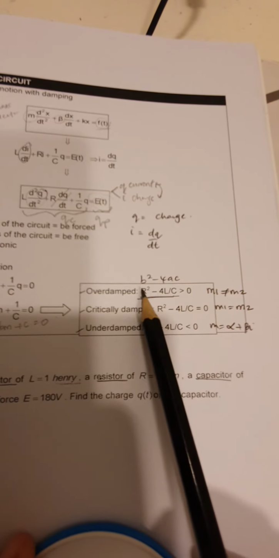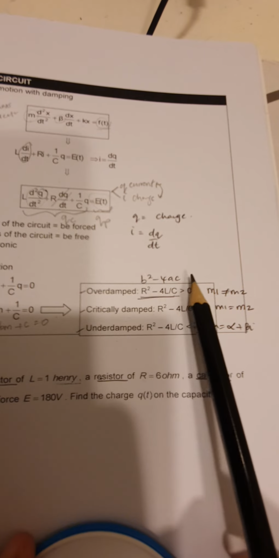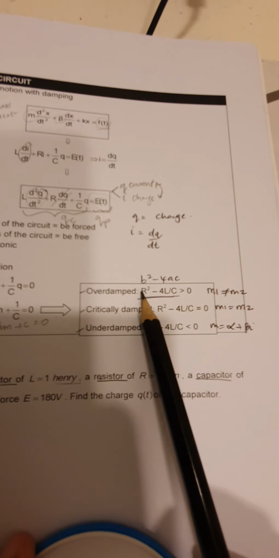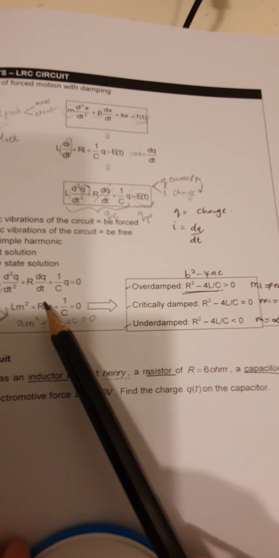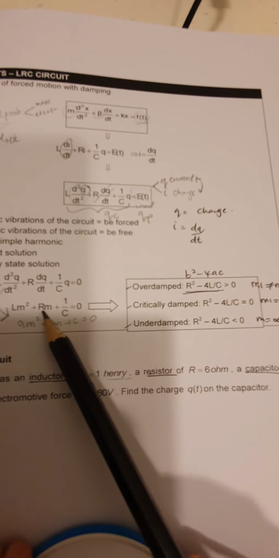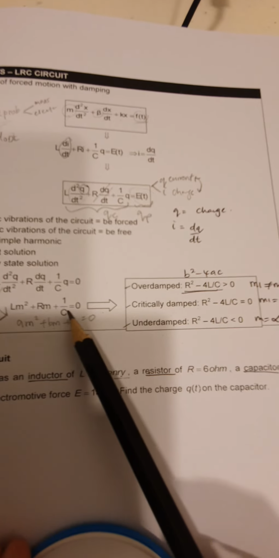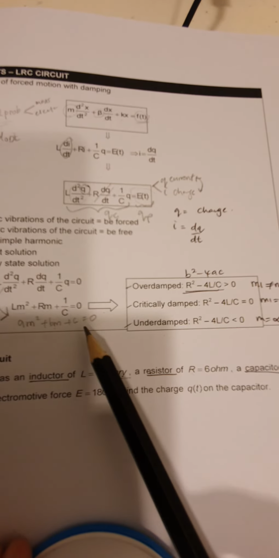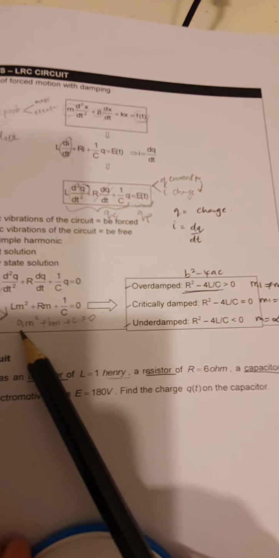Okay, so yang ni sebenarnya dia mewakili b square minus 4ac. Cumanya dia buat dalam bentuk R square minus 4L over C ni sebab dia mewakili, okay, R mewakili b, and then 1 over C dia mewakili c, L mewakili a.